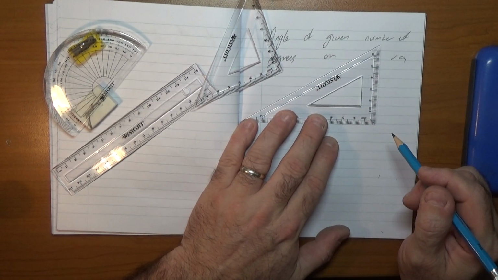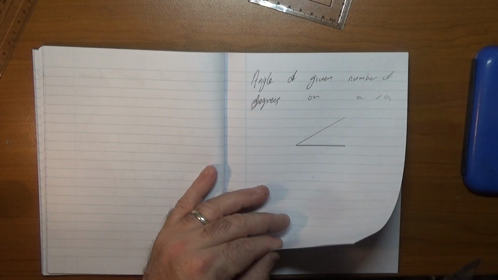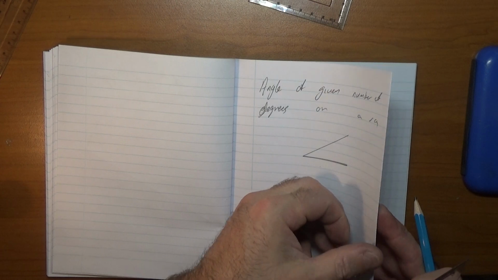Whoops, did you see what happened there? We have to have such high standards. Do you see the way the set square jammed and moved?